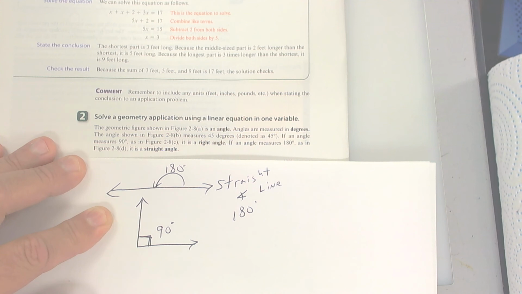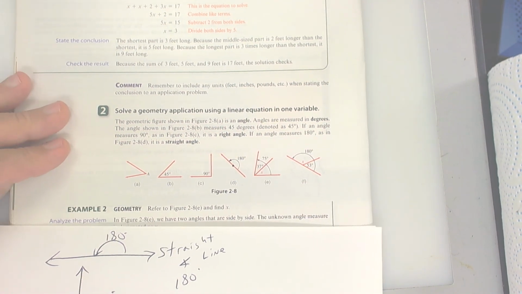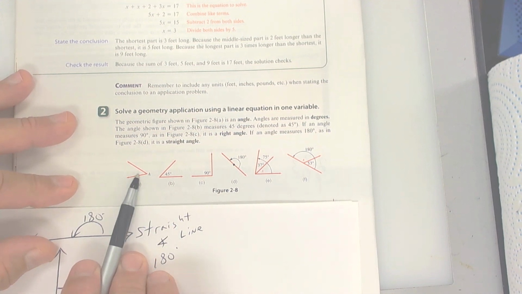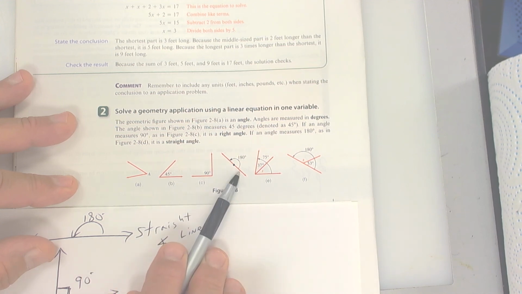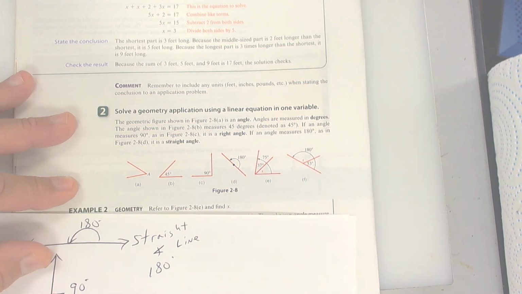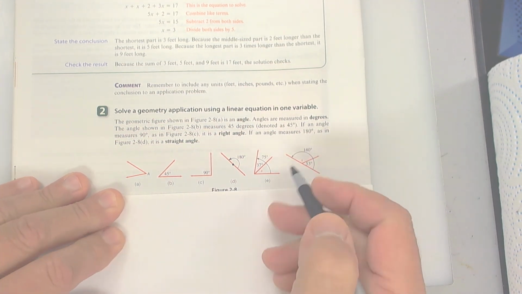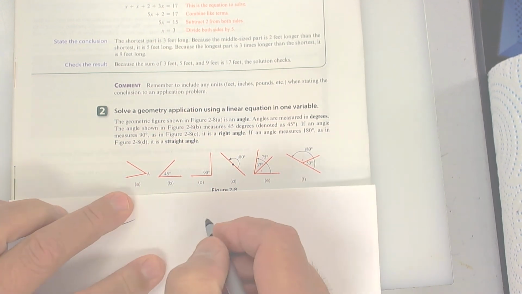Okay? And let's see what's going on here. All right, so you have different types of angles here. You have one with no measure, but it's less than 90. It's acute, a right angle, a straight angle. These two should add up to 75. These two should add up to 180. Okay? So let's see what's going on. Look at these two angles here. These are called adjacent. Okay, so put example 2 and draw this diagram.